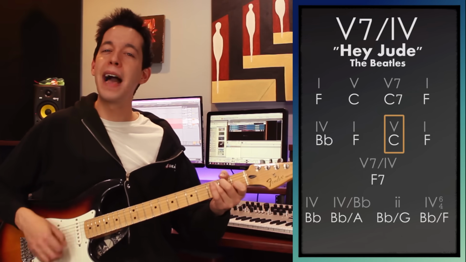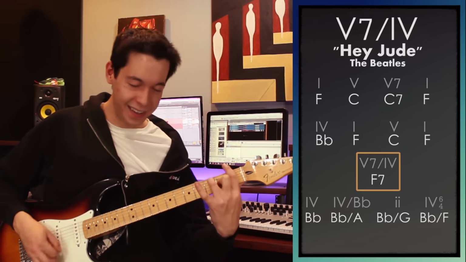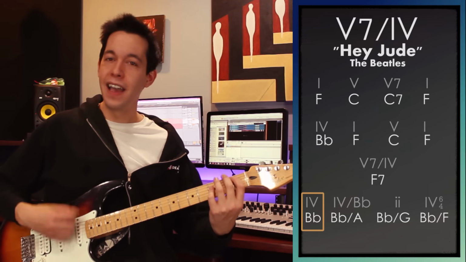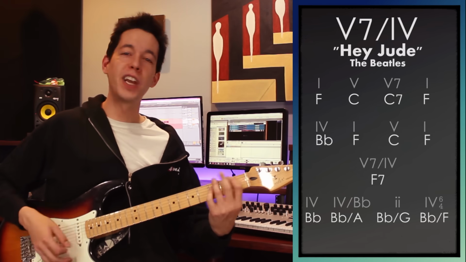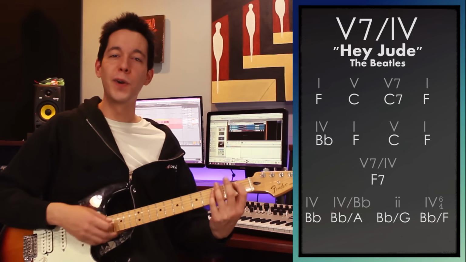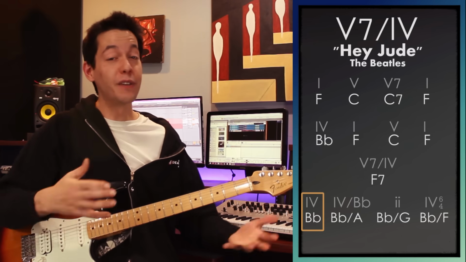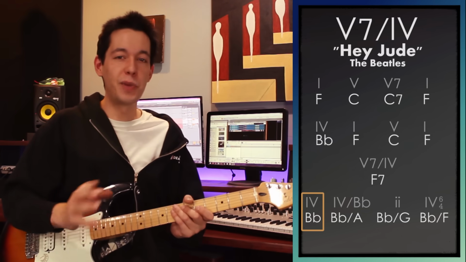Now check it out, I'm going to come back to my tonic, F, but then I make that F an F7, because that's really going to warm us up and get us ready for the Hey Jude refrain. Really nice change, just collapsing into our 4 chord right there. It tonicizes the 4 very well to the point where it really feels like you're in the key of B flat major there for a little bit. But you're not, you're in the key of F. They just play a really great trick on you.